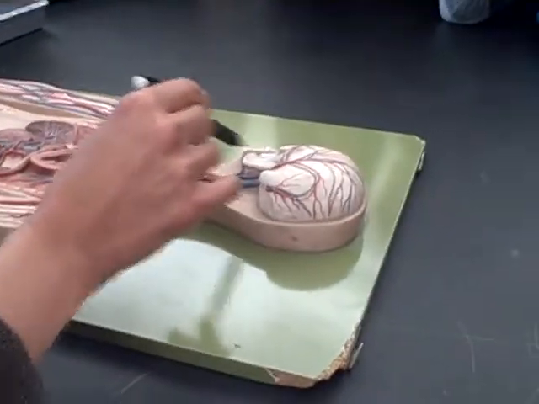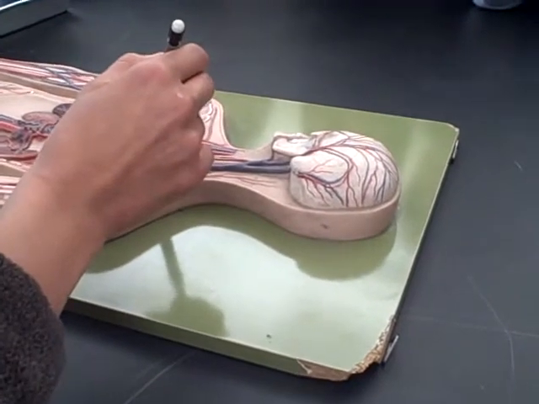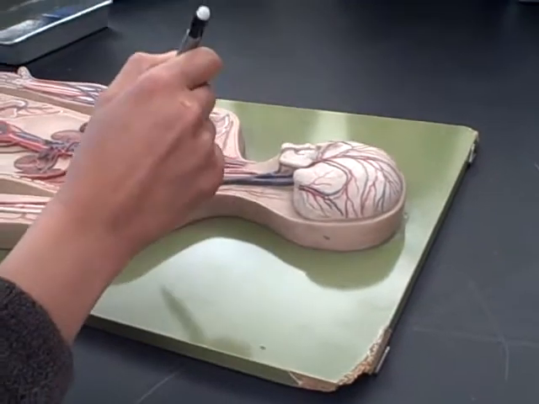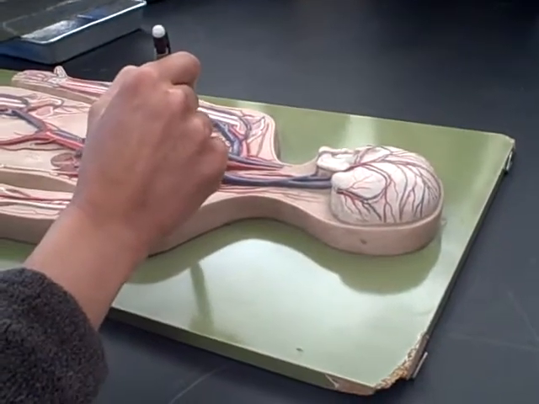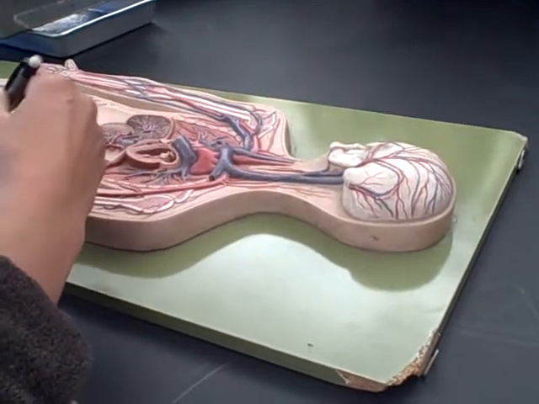These will supply the head and the arm on the right side only. The second branch of the aorta is the left common carotid, which supplies the head of the left side. And then the last one is the left subclavian, and that supplies the left arm.